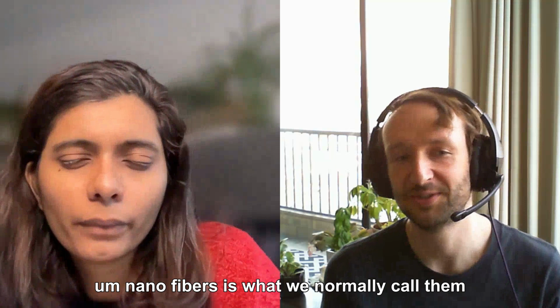You mainly work on these. Can we call them pillars or needles, or what can we call them? Nanofibers is what we normally call them. Okay. In real life, in common people language, what can we call it? Can we call it hair? No, like sticks is what I normally say. Ah, sticks. And why do you make them?